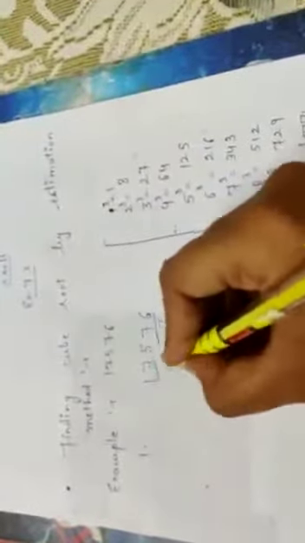This one and the remaining 17. 5, 7, 6 is our first group and 17 is our second group. Again I am repeating. In the first step, we have to make a group of three numbers from the end and the remaining one will be our second group. So 5, 7, 6 is first and 17 is our second. This was our first step.